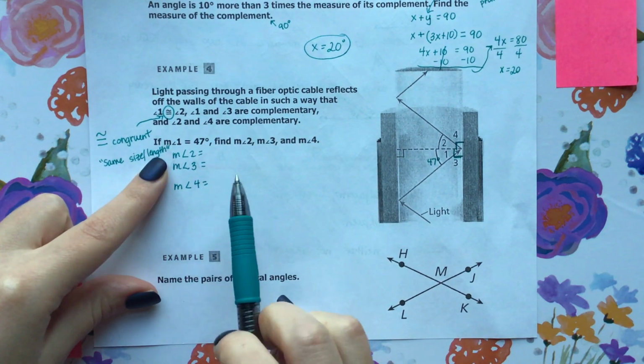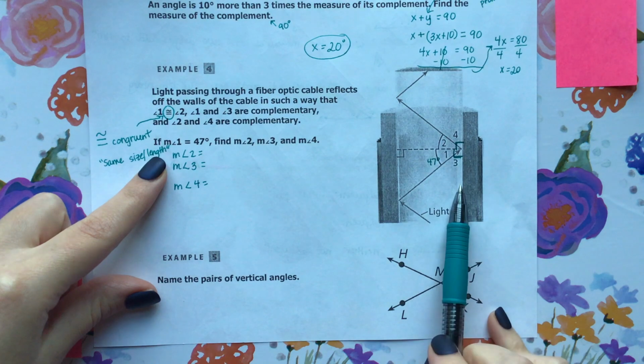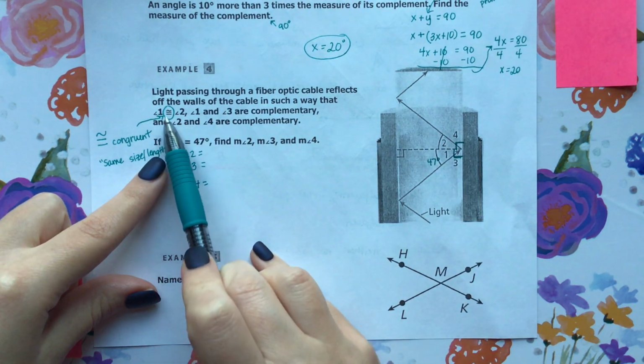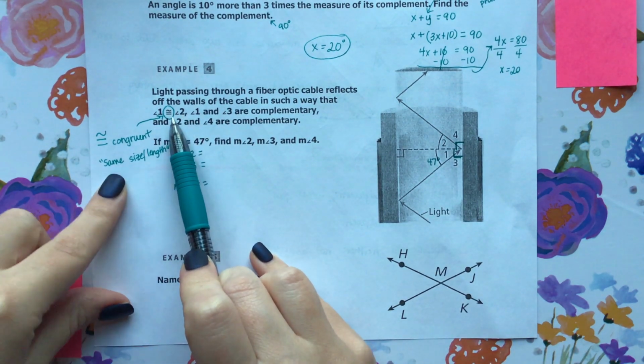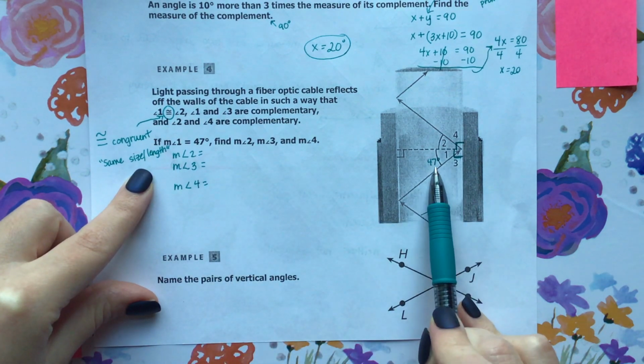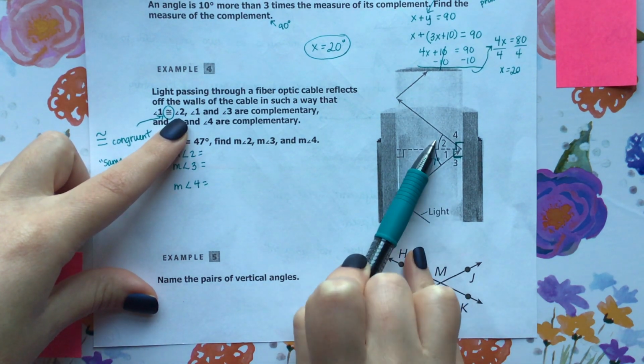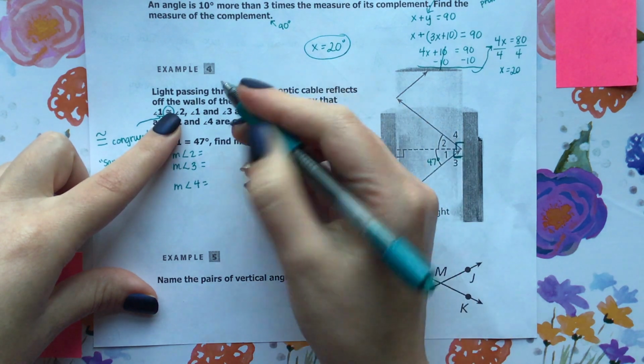Okay, and now I need to use what I know from my word problem and the picture. So it told me that angle 1 and angle 2 are congruent. And remember, that means same size or same length. So if 1 is 47 degrees and 1 and 2 are congruent, then that means angle 2 is also 47 degrees.